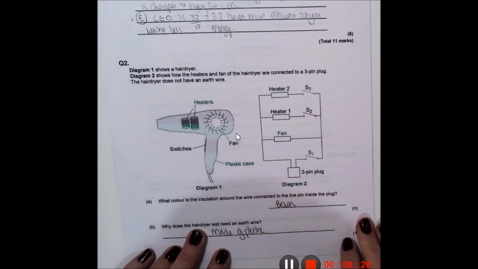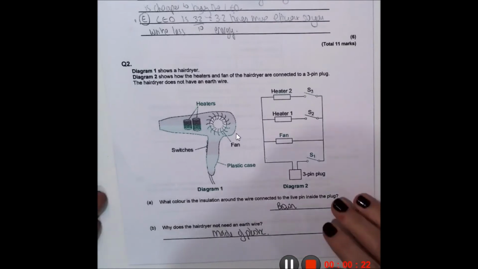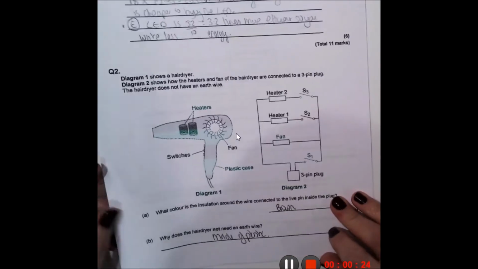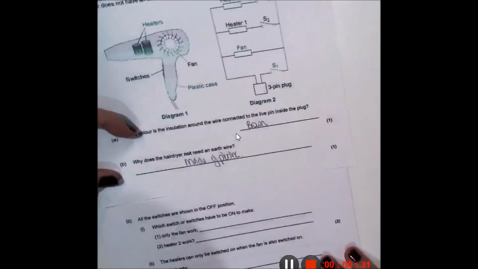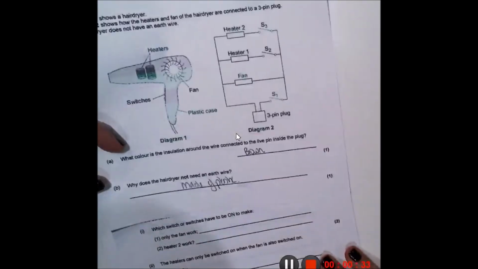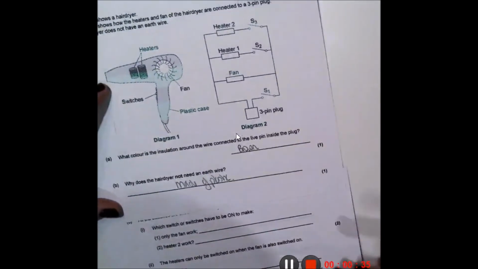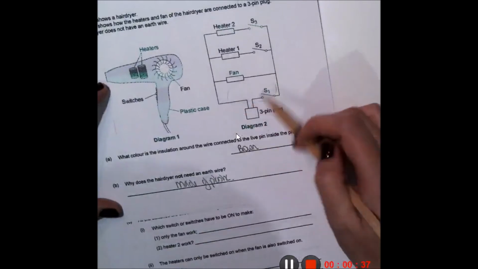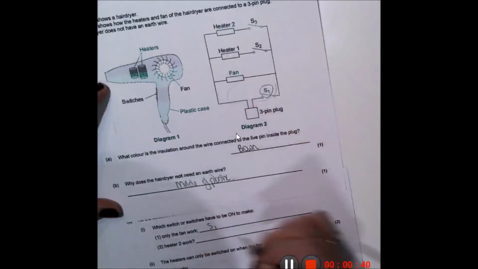Okay, if it was made of metal, then if the live wire was to touch it, you could get an electric shock. And the question says, all the switches are in the off position. Which switch has to be on to make only the fan work? So the fan is only connected to switch 1, so that's S1.